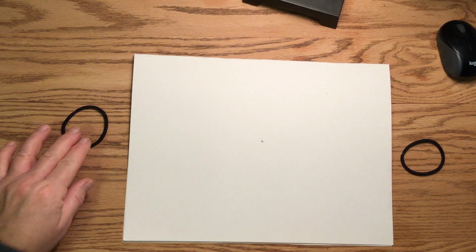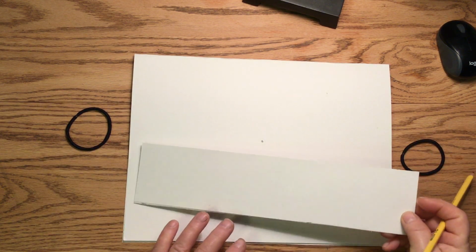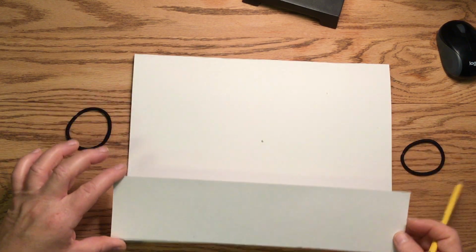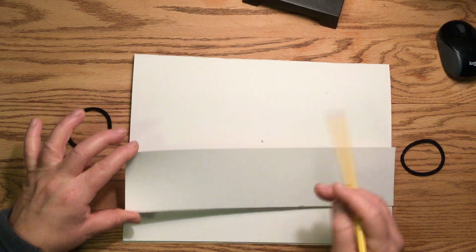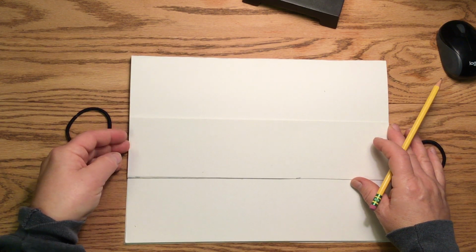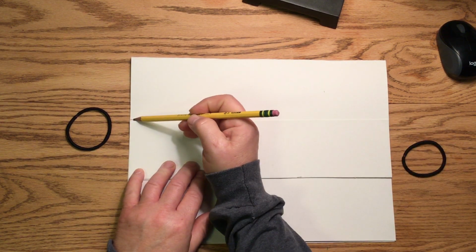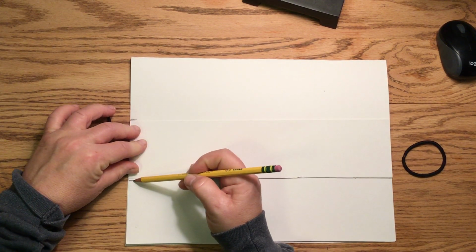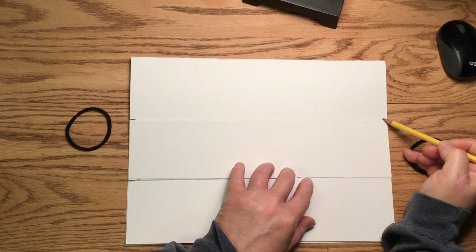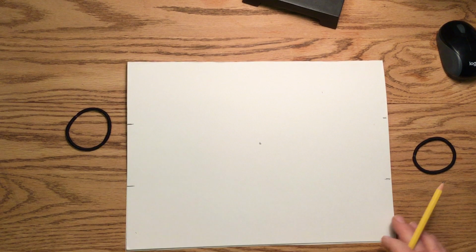All right, once you have the middle of your paper, you are going to take your handy dandy straight edge, and we are going to put marks on the left side and the right side that are about the same distance as our straight edge. So I'm going to put it right over the top of my dot, line it up on the left and the right side and make sure it's straight. And I'm going to put a little dash over here on the left, bottom and top, and a dash over on the right, the bottom and the top. Okay, and there we go.